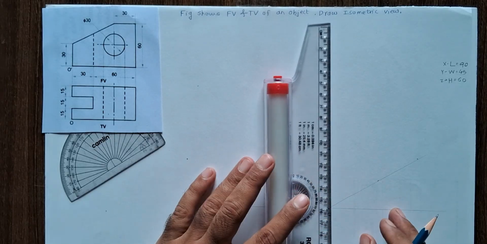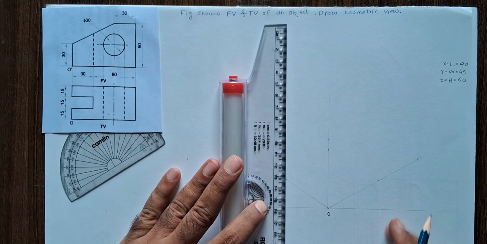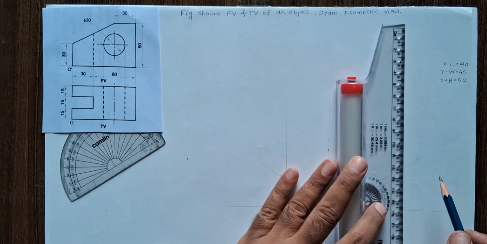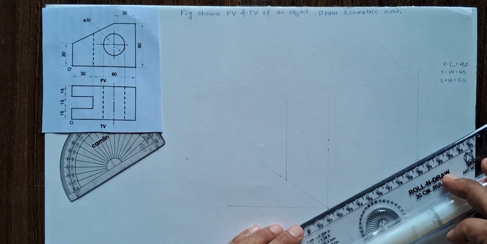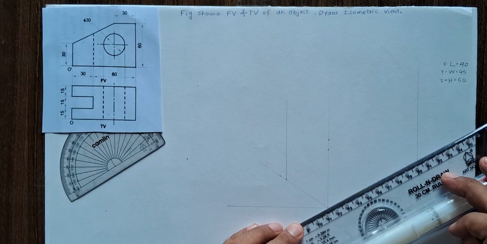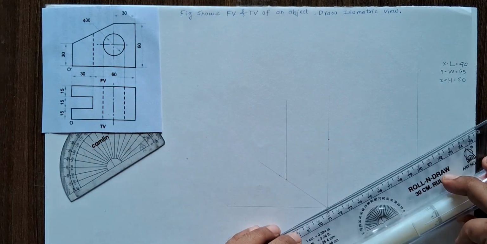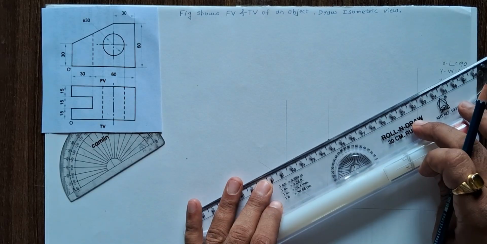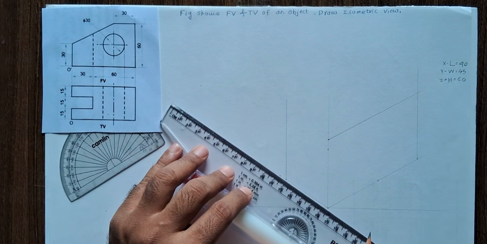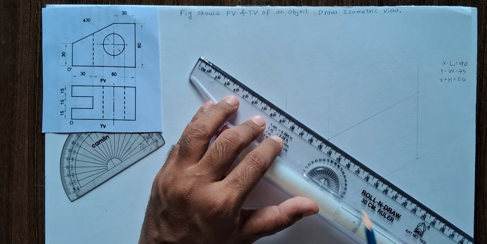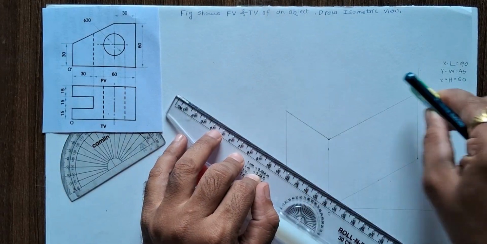So by using this length, width and height, make an isometric box. Make a thin isometric box. This is the z axis. Adjust the roller along the length direction, along the x direction, and draw the isometric box. These are the extra lines.